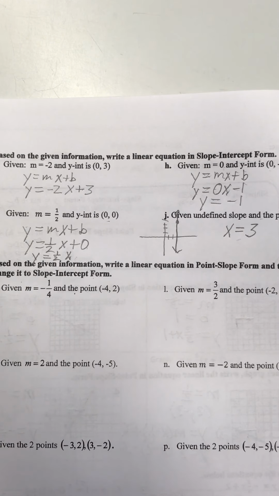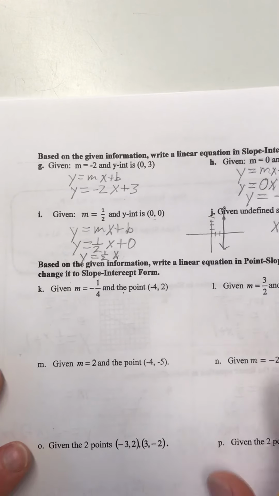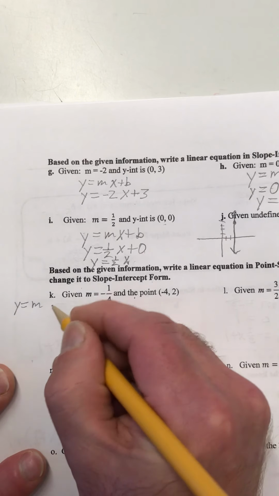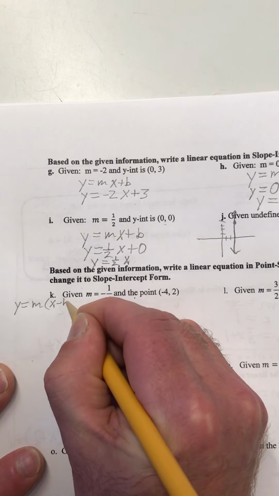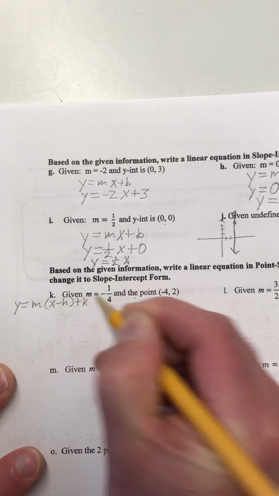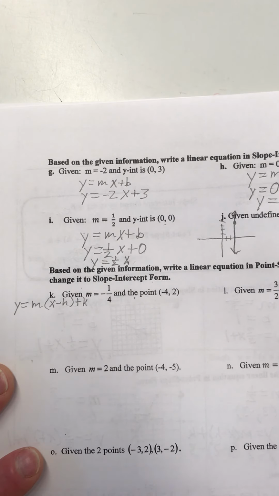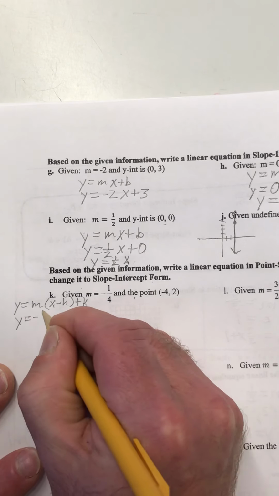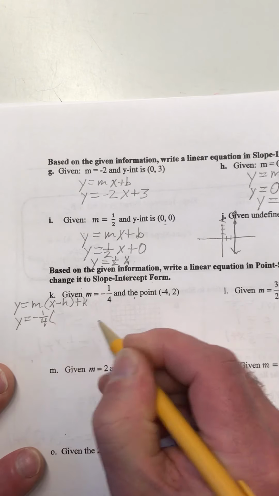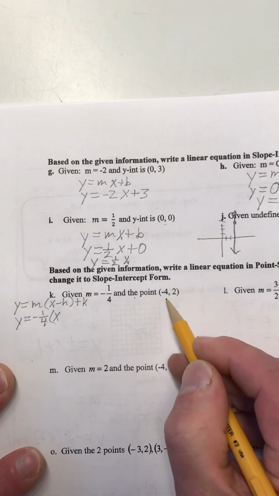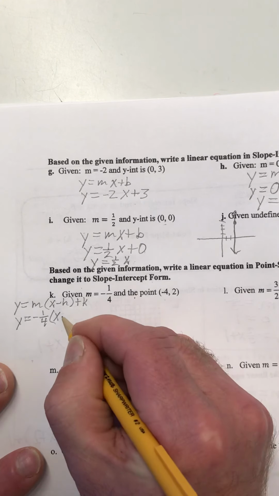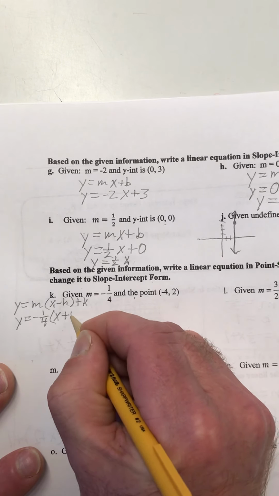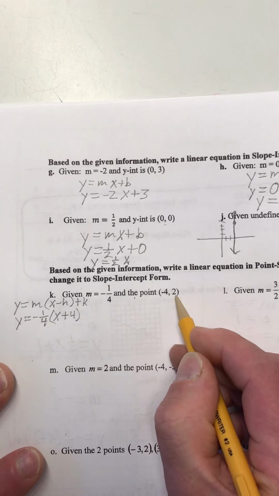Okay, so first thing, writing in point slope. We know that's y equals m times x minus h plus k. All right? Now, that's going to give us y equals 1/4 x, okay, minus the h, so minus -4. If I have minus -4, that's going to be the same as plus 4. And then plus 2.